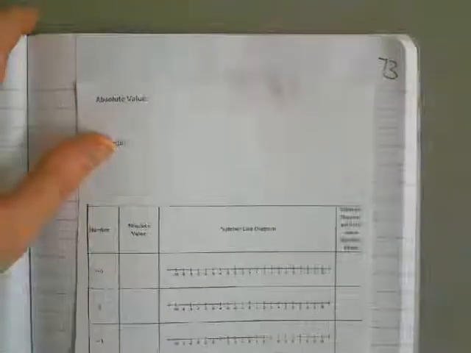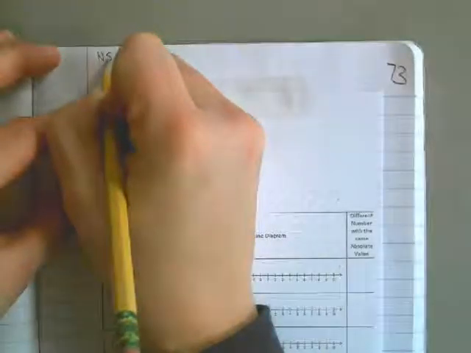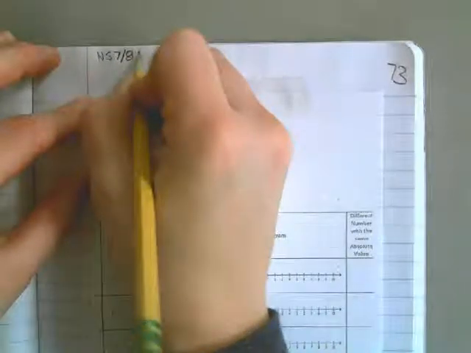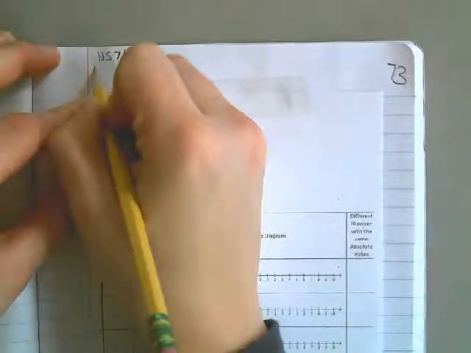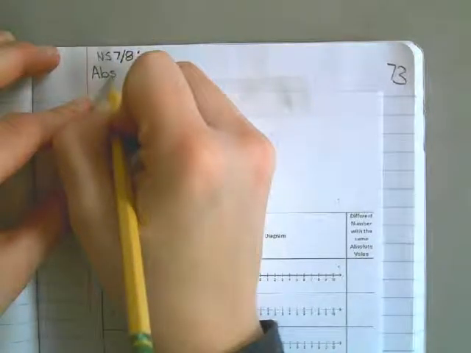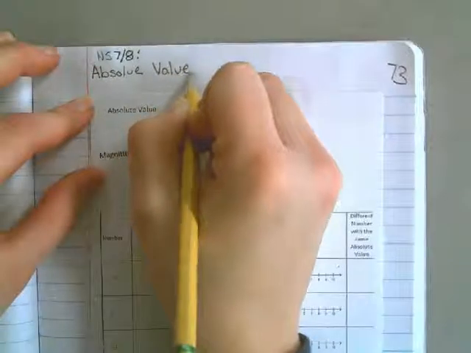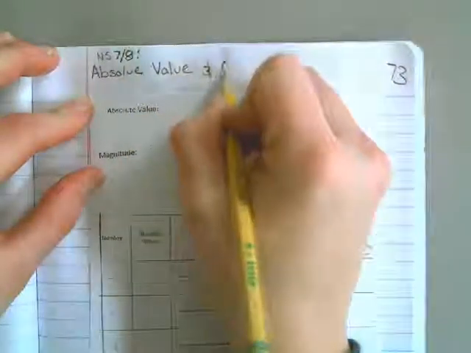Okay, so today is NS7/8, and that is absolute value and the coordinate plane.